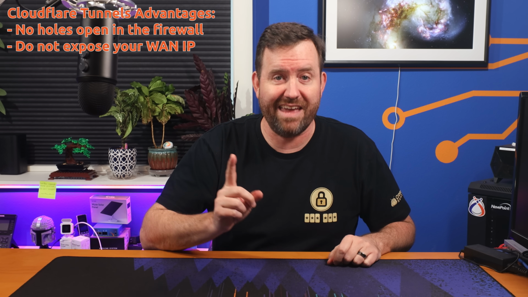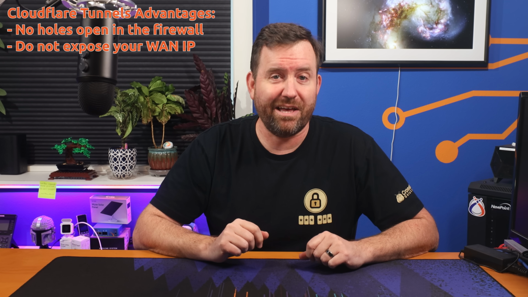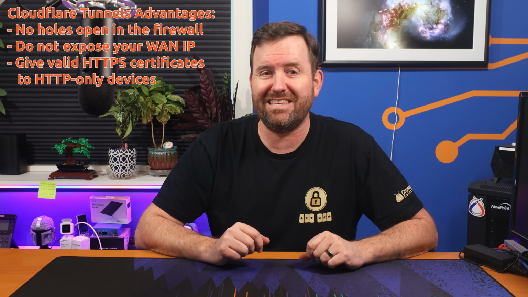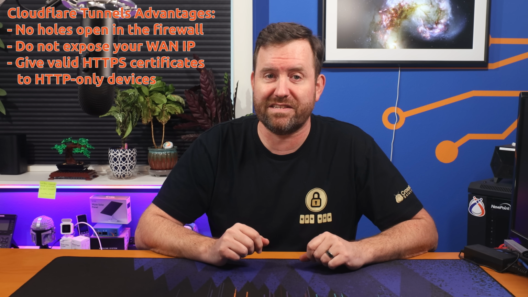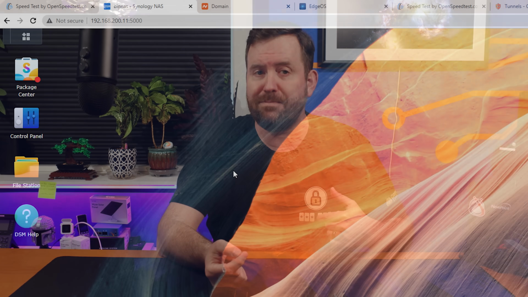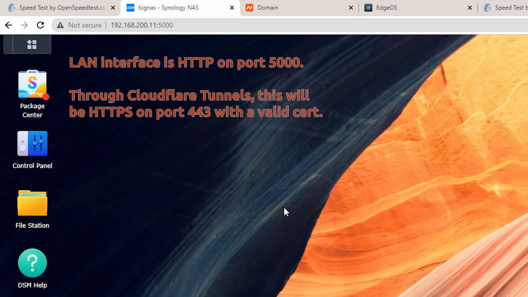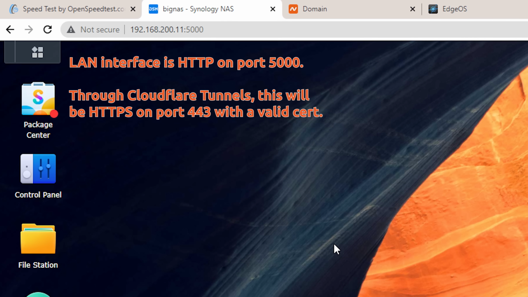And if that wasn't enough, using Cloudflare Tunnels, you can create secure HTTP connections to devices and services that don't provide a secure interface. Now, what am I talking about there? Well, a perfect example is my Synology NAS. When I'm here in my LAN, I connect to my Synology NAS using HTTP on port 5000. But when I configure a connection to my NAS device through Cloudflare Tunnels, that connection becomes an HTTPS connection with a valid certificate running on standard port 443.